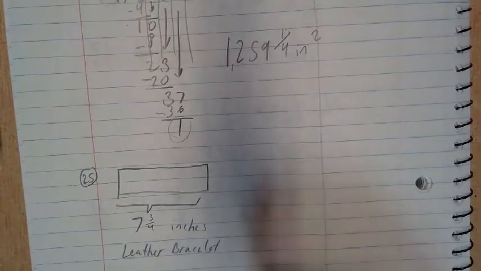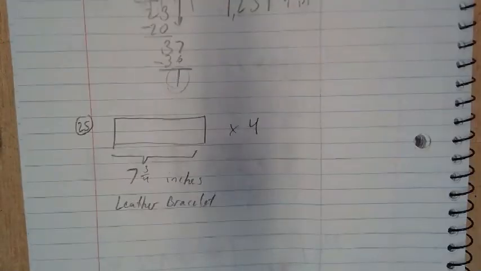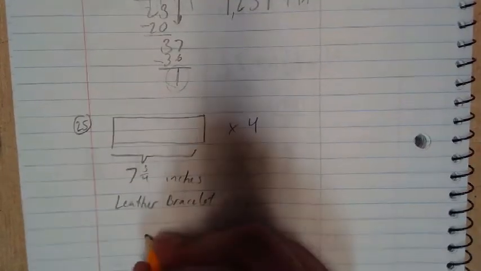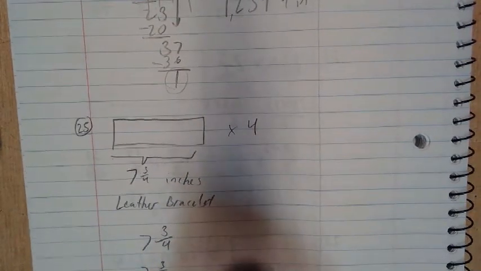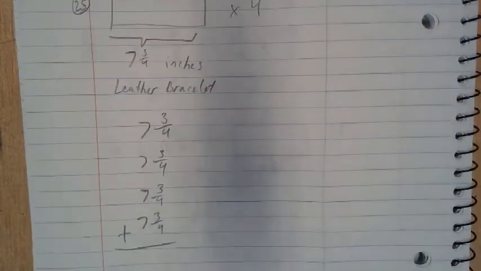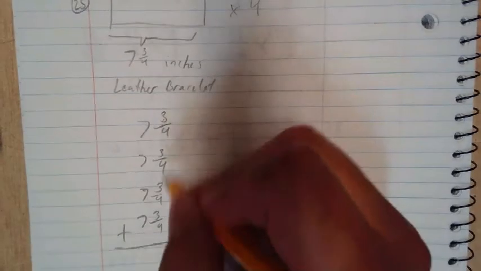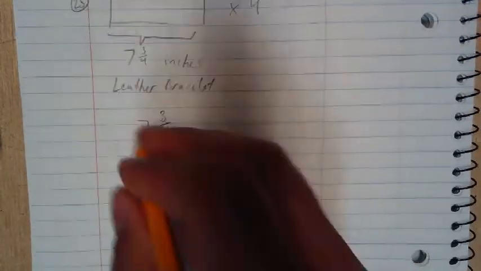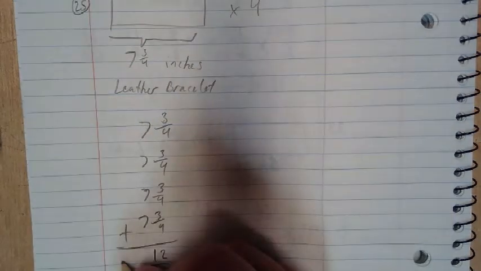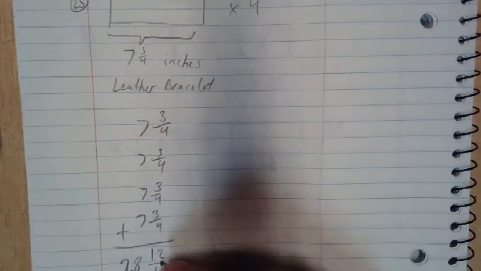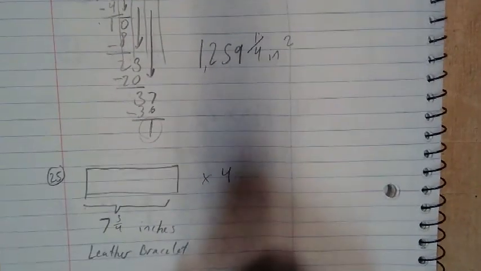All right, Jalissa wants to make 4 of these. All right, this is one of those situations where if you don't want to multiply it, you can add it, because multiplication is repeated addition. Add all that together, see what you get. Right? 3, 6, 9, 12. 12 over 4. 7 plus 7 plus 7 plus 7. 28, excuse me. 28 and 12 over 4. 12 over 4 is 3, right? Comes out to 31.